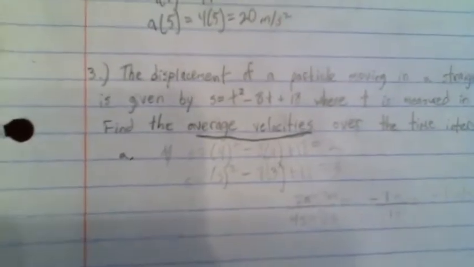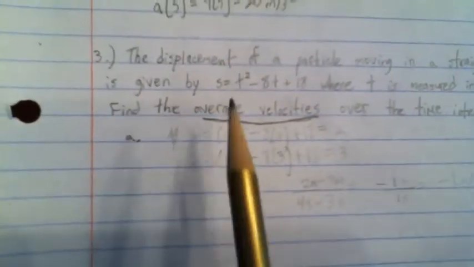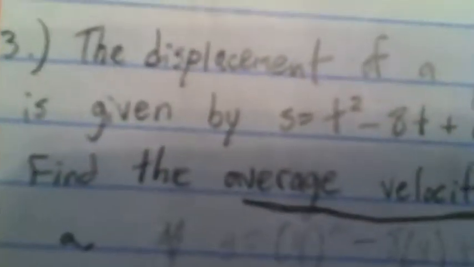Okay, so for problem number 3, we got a word problem, so these can be a bit of a toughie. Let me read this out for you. The displacement of a particle moving in a straight line is given by s equals t squared minus 8t plus 18, where t is measured in seconds. Find the average velocities, underlined, very important, we'll see why, over the time interval 3 to 4. So folks, this time interval 3, 4, these are both x values, which will be in the unit time, seconds.